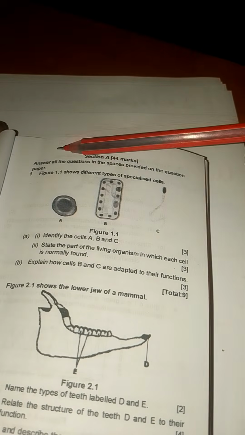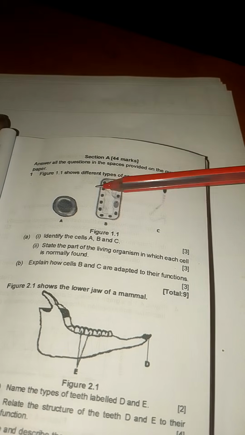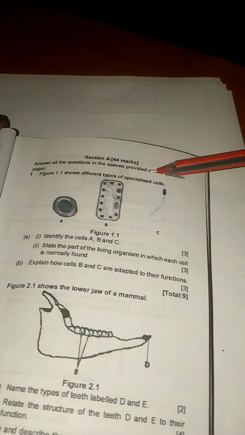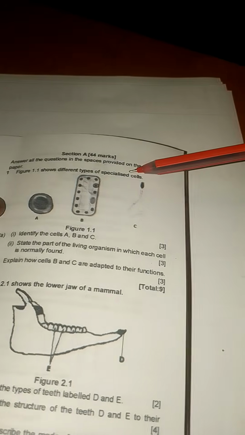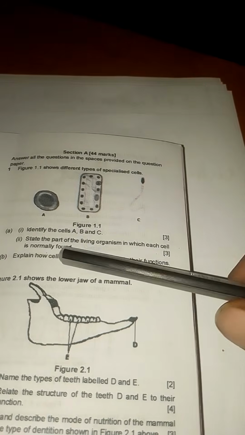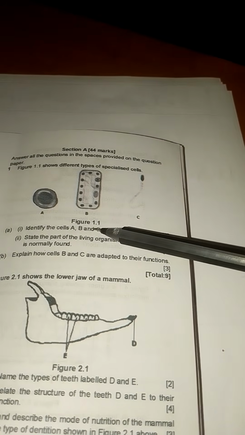So we have a question. This is 2019, 13 November. That was internal. So answer all questions in the spaces provided. The first question says figure 1.1 shows different types of specialized cells. So the first question says identify the cells A, B, and C.